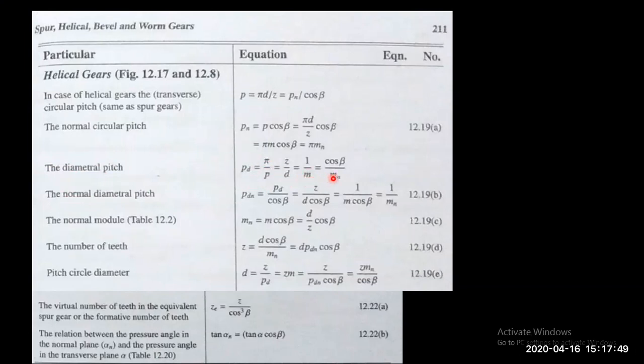What we know here is we can use either of these two formulas. So this is 1 over m or cos beta over mn. We have both data, so we can just use it.